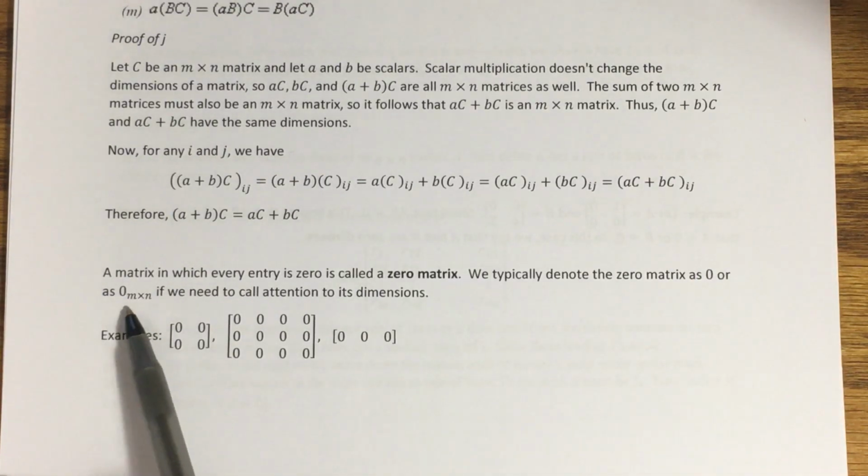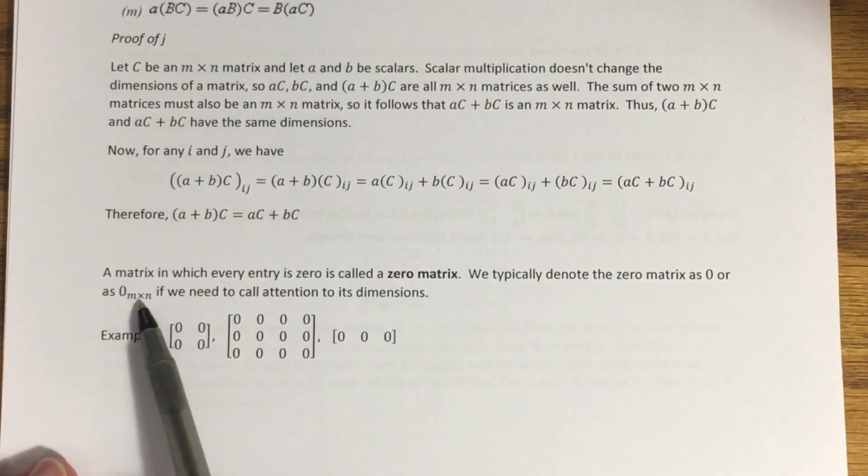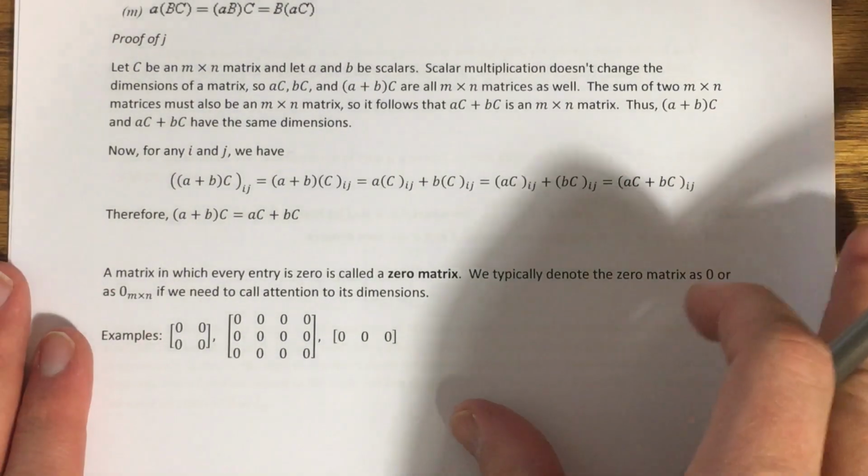If we need to specify the dimensions of the matrix, which we oftentimes don't in the notation, we can do that by writing an m by n in the subscript here. But these are all examples of zero matrices.